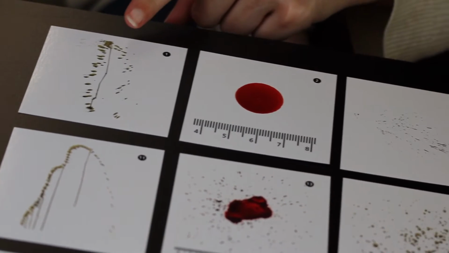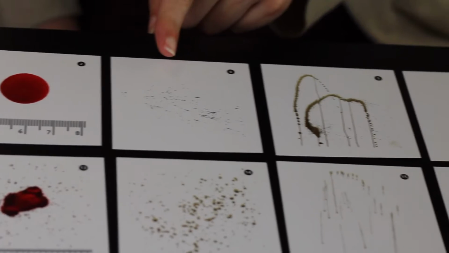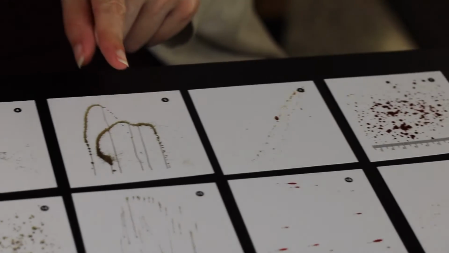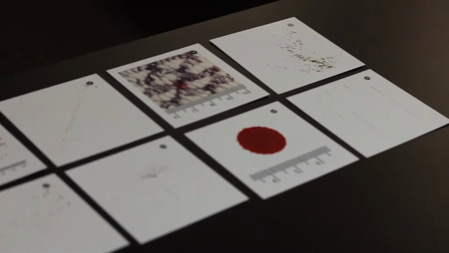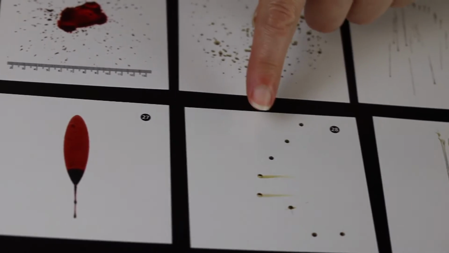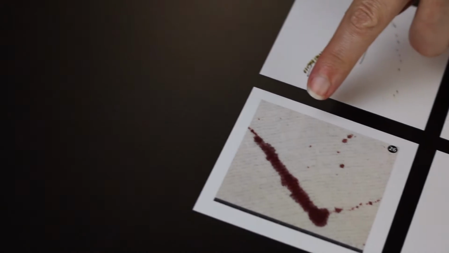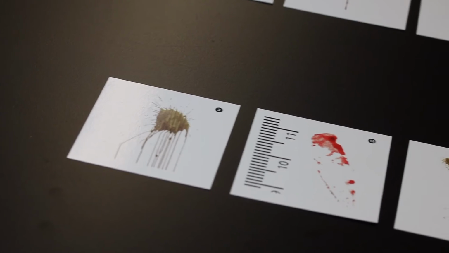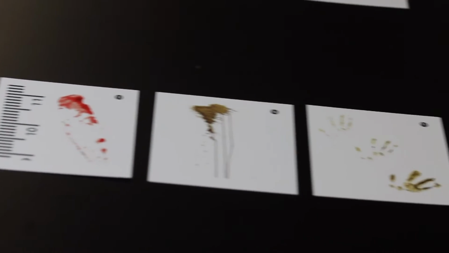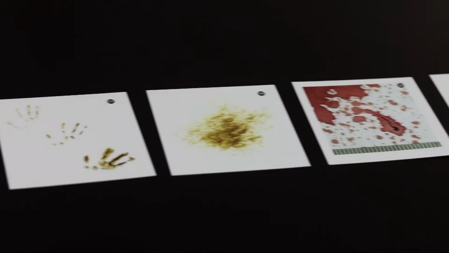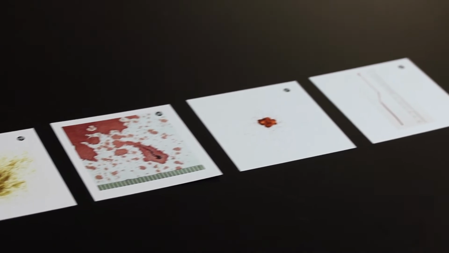Excellent job, agents! Now check with your fellow agents and instructors to make certain you separated all the cards correctly. Your group of blood spatter pattern cards should include all of the cards seen here. Now for the group of non-blood spatter pattern cards. Did you get all of them?